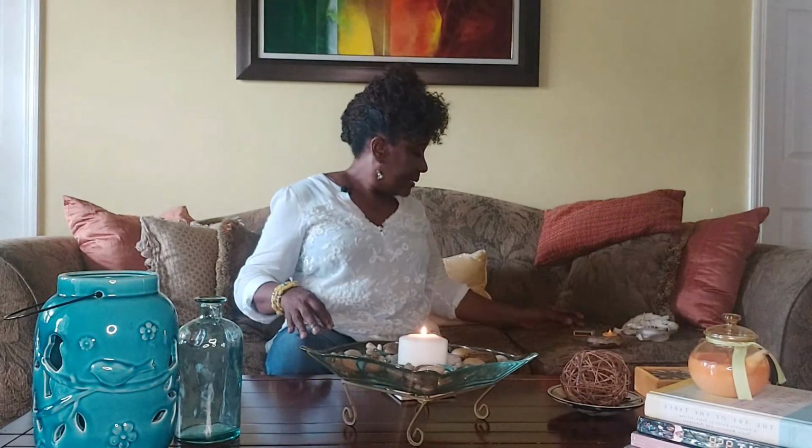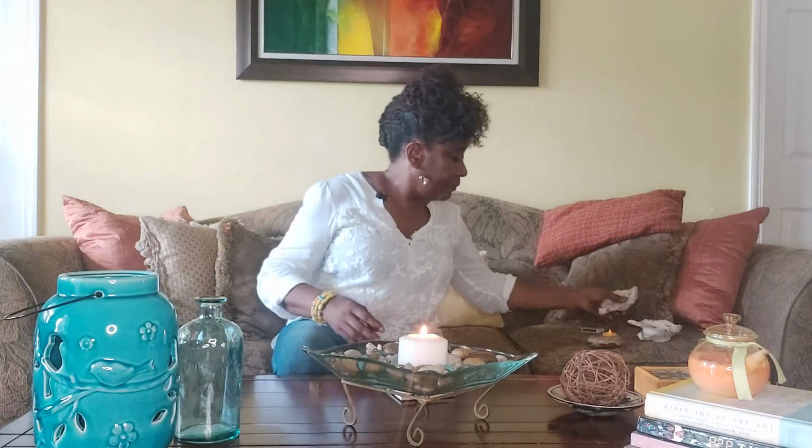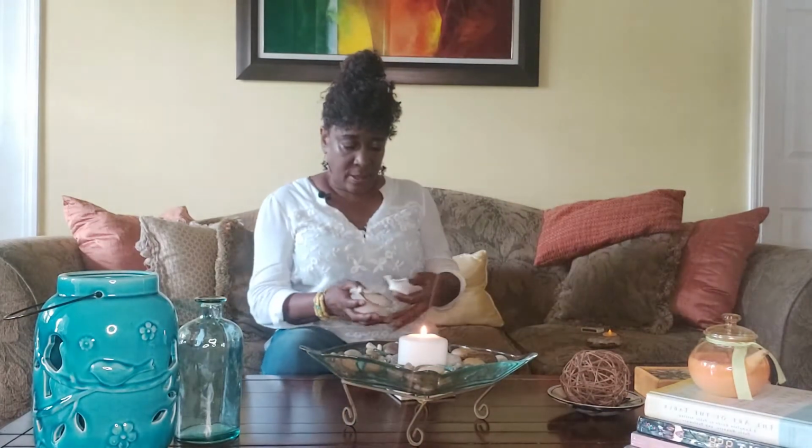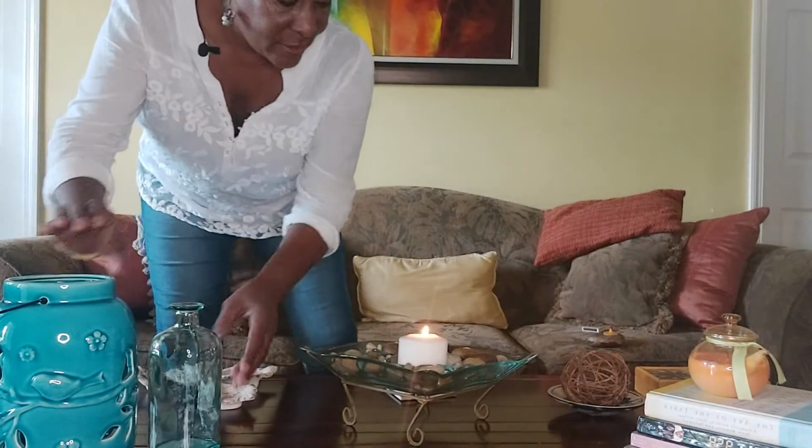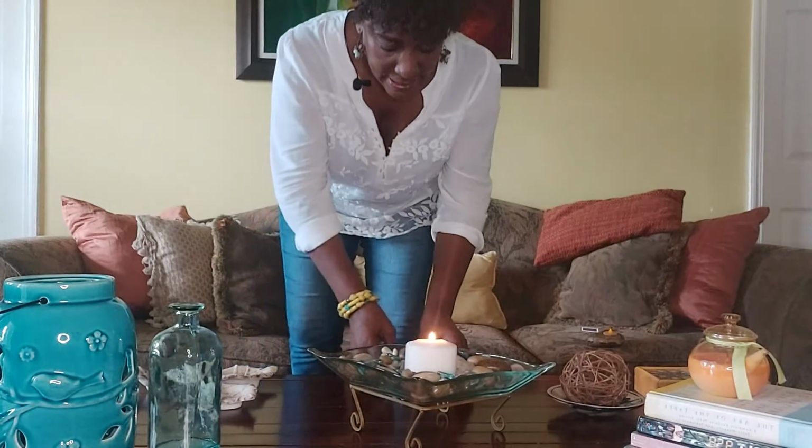And that's that one for the first display. Notice there's plenty of space in between, but they're interesting items.